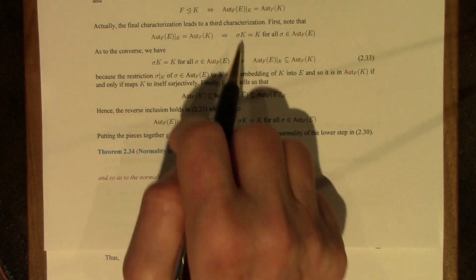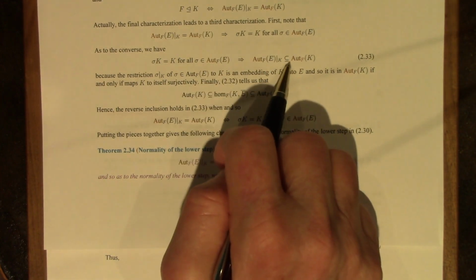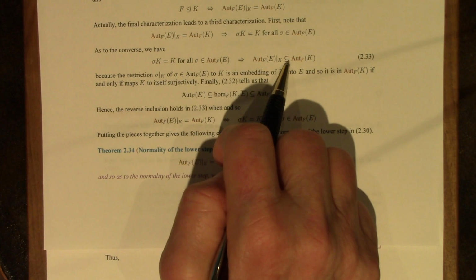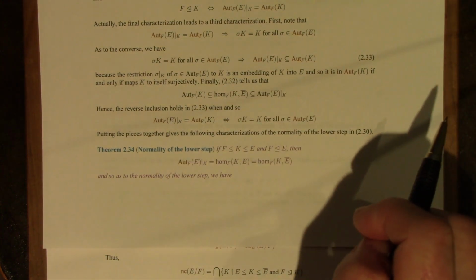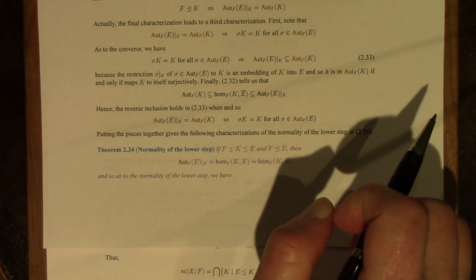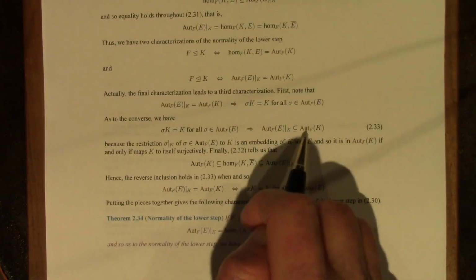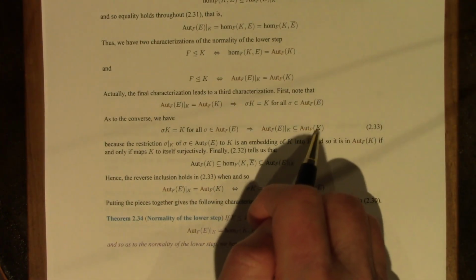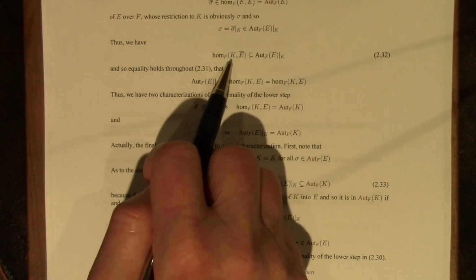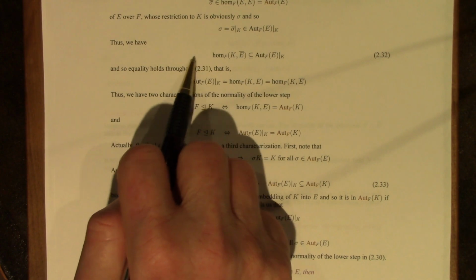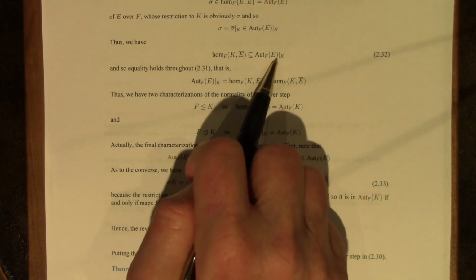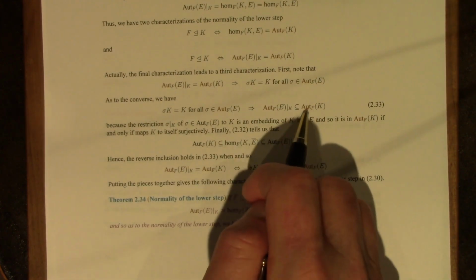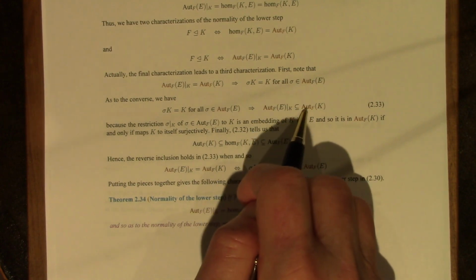Now that's not quite the converse here because we have inclusion. But the automorphisms of K over F are embeddings of K into E bar. So that could go here. So that's contained in this one, and that's the reverse inclusion here.